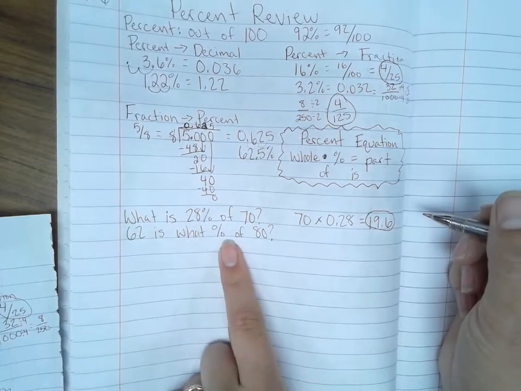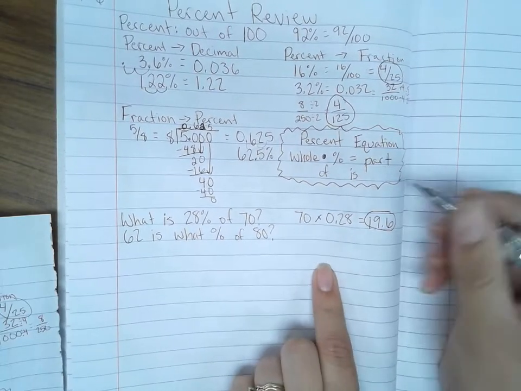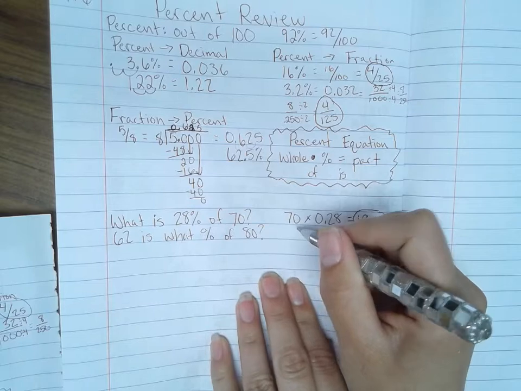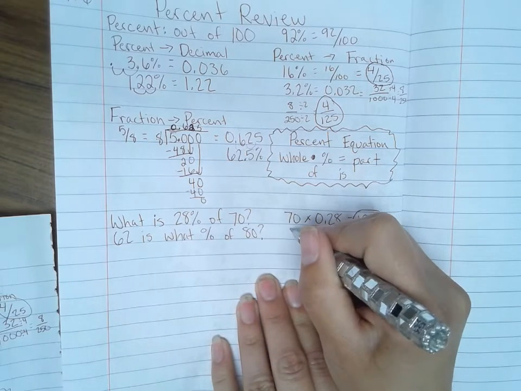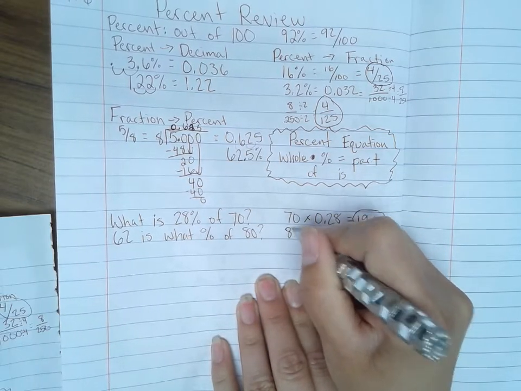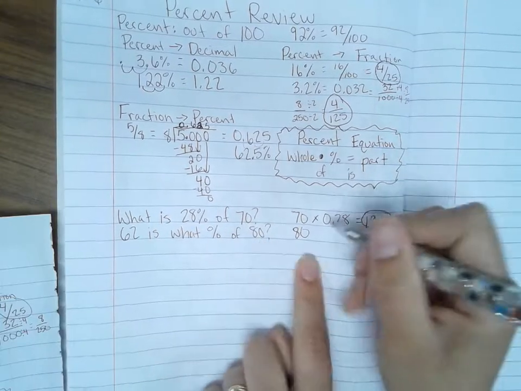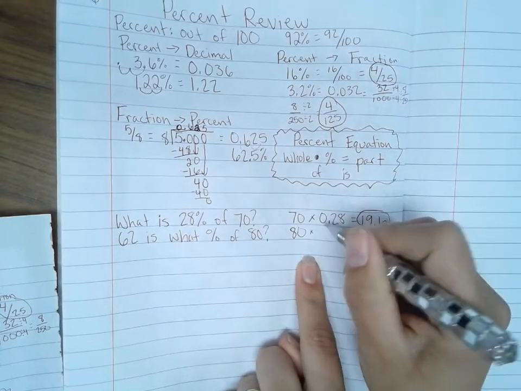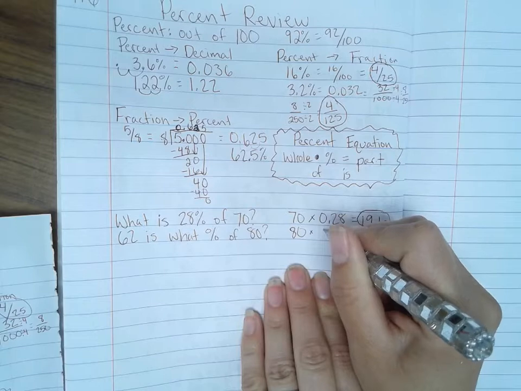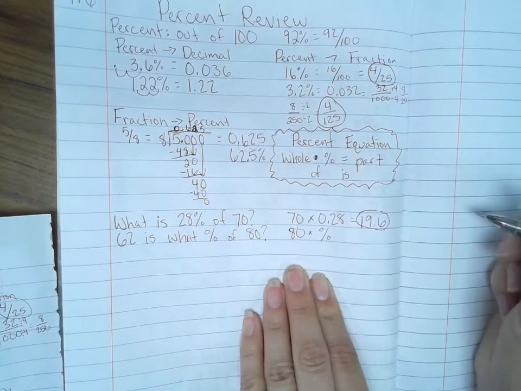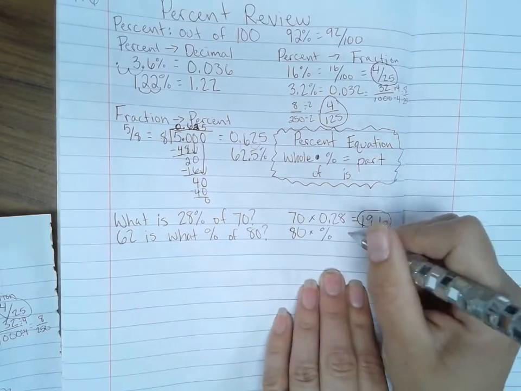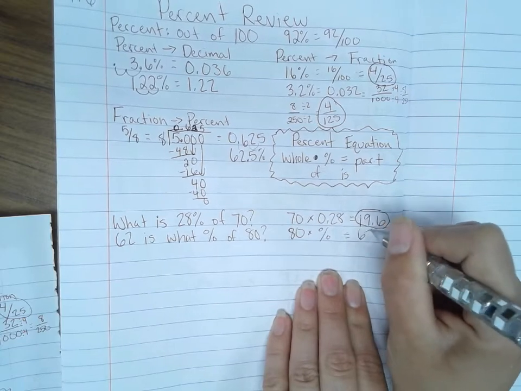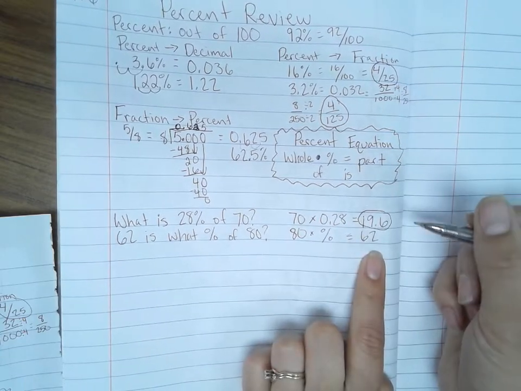Okay, 62 is what percent of 80? I'm going to fill in 80 as the whole, because it says of 80, times the percent. I don't know that, so I'm going to use a variable or just a percent sign, equals 62. 62 is the part.